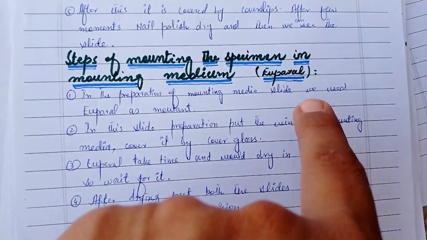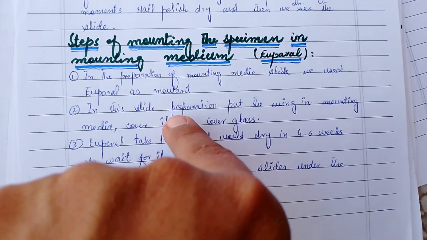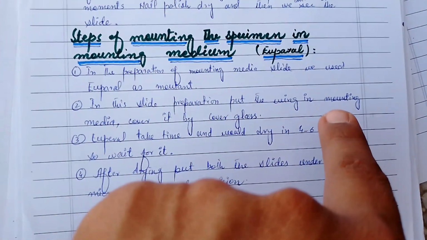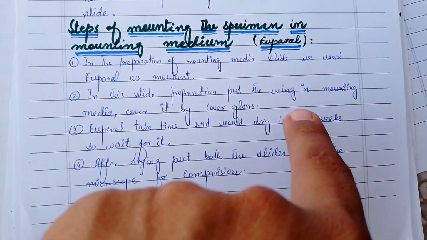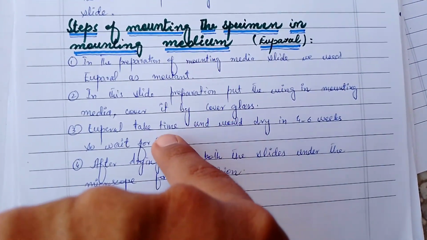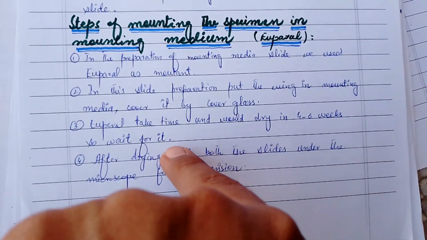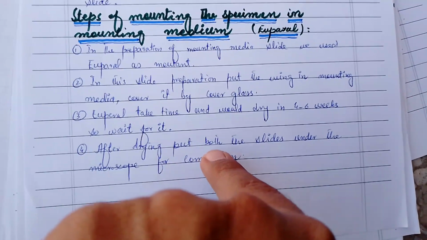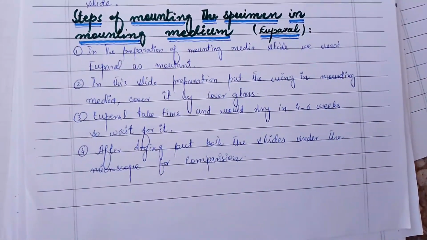Steps of mounting the specimen in mounting media. Euparal. In the preparation of the mounting media slide, we use Euparal as a mountant. In this slide preparation, put the wing in the mounting media and cover it with a cover glass. Euparal takes time and would dry in 4 to 6 weeks, so wait for it. After drying, put both slides under the microscope for comparison.